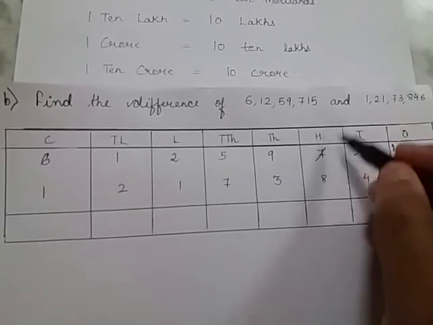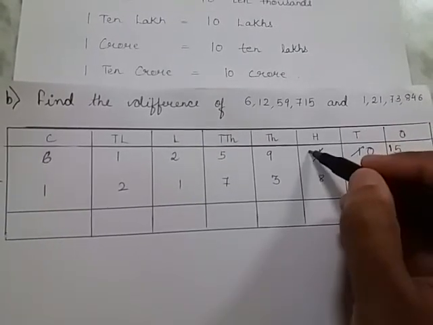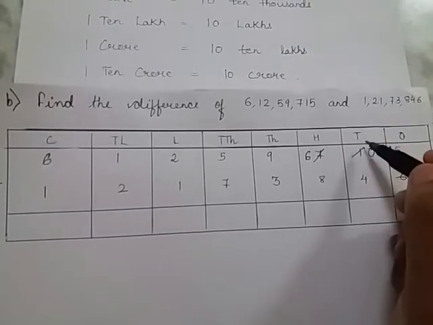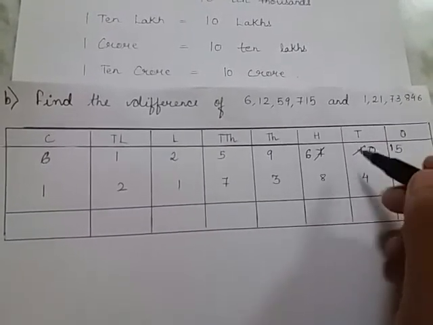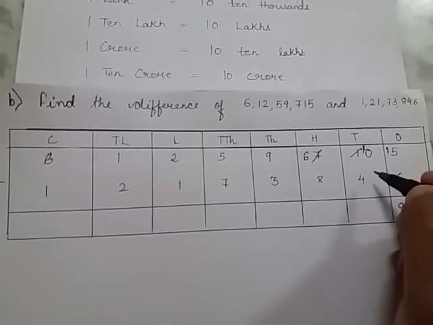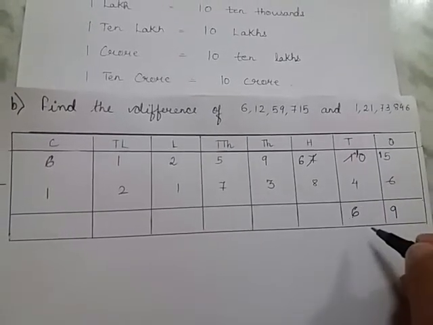So when I will shift one number from here, this 7 will become 6. And when 100 is shifted to 10's place, this becomes 10. Right? Now 10 minus 4 we know is 6.